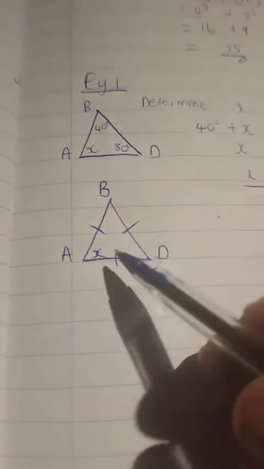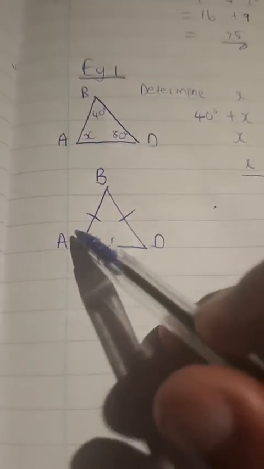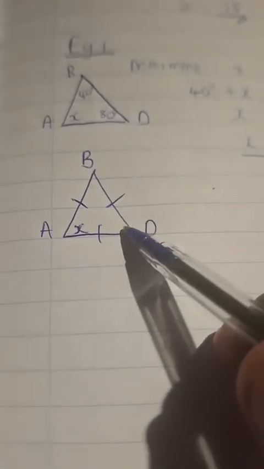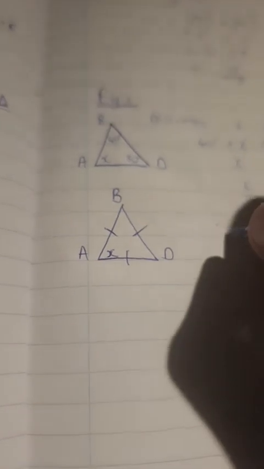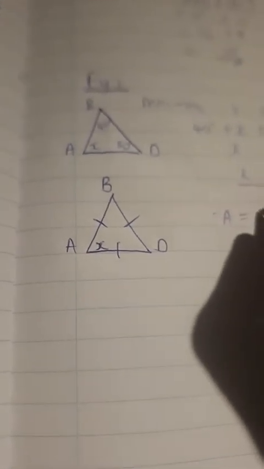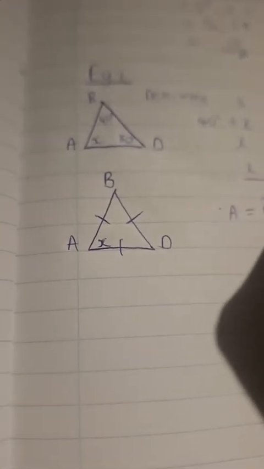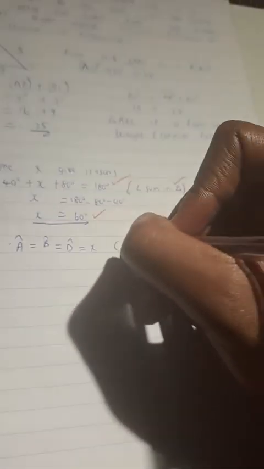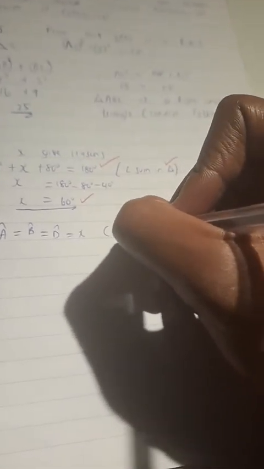Okay, so this A is equal to x. This D, so angle A is equal to angle B is equal to angle D. All right, I'm sure you can see why. And it's all equal to x. The reason is equilateral triangle.